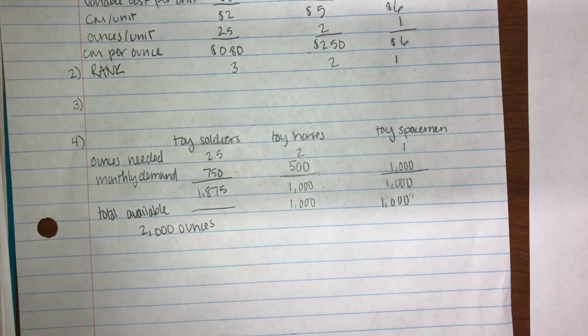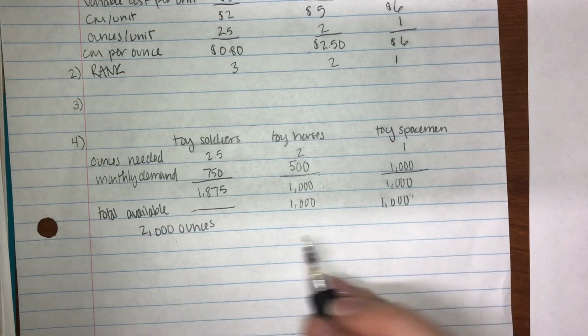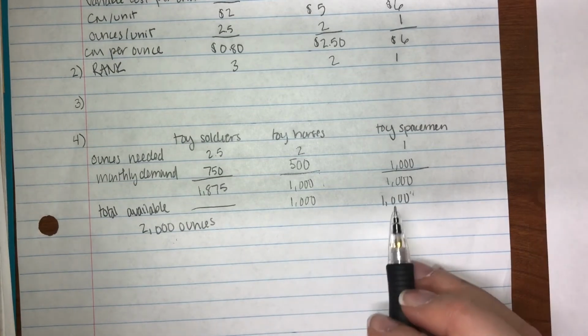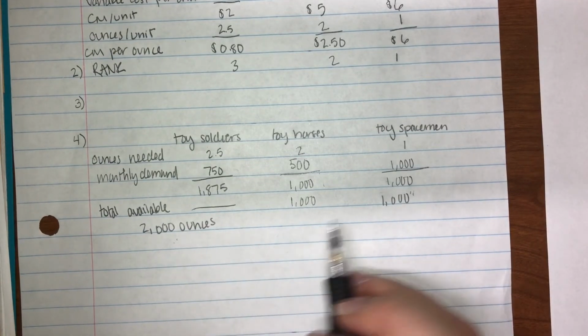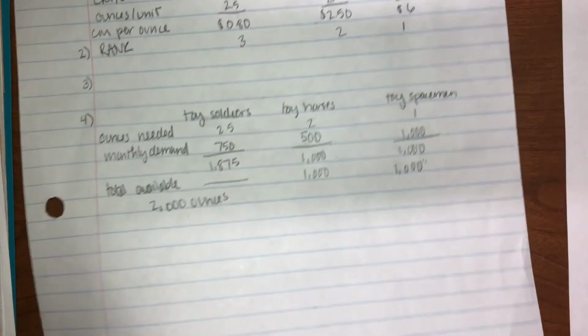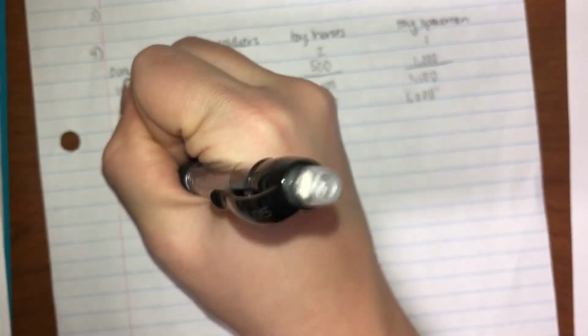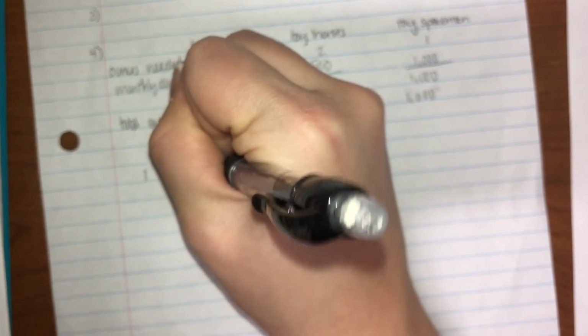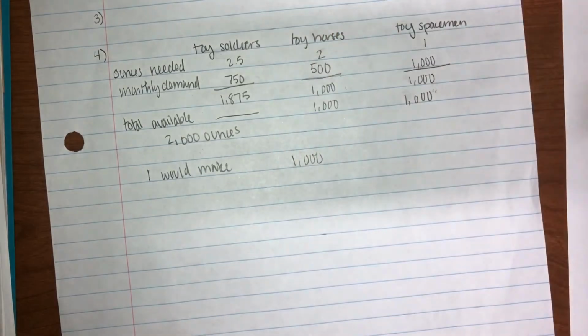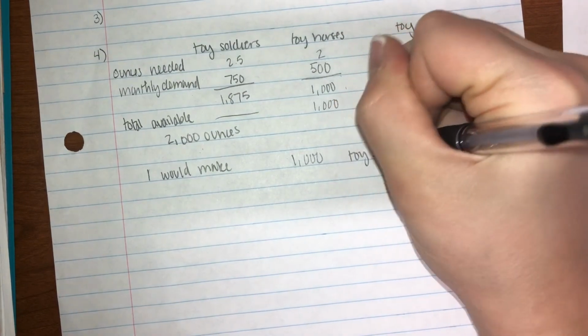This question asks us how many of each product we would be able to make. If we stopped here, we wouldn't have enough information, because this just tells us how many ounces we would use for each of these products. So what I'd need to do is divide back down into the number of units. My answer would be I would make 1,000 toy spacemen.